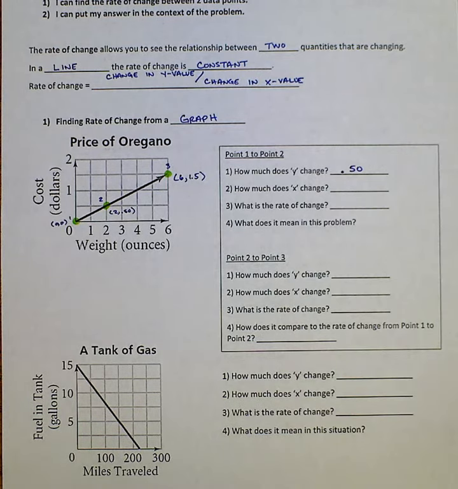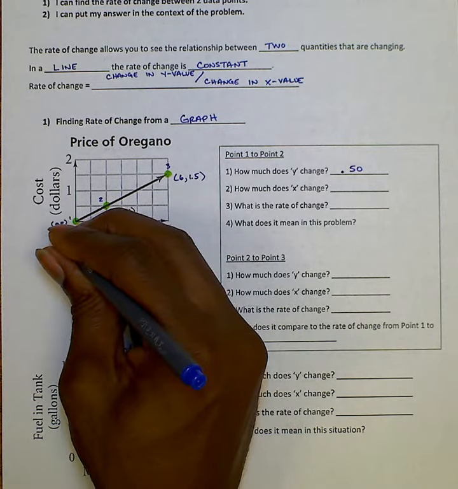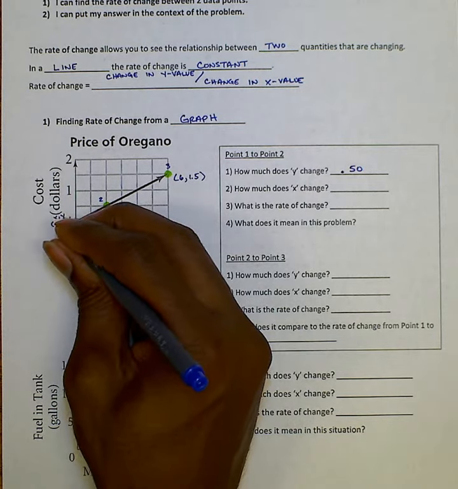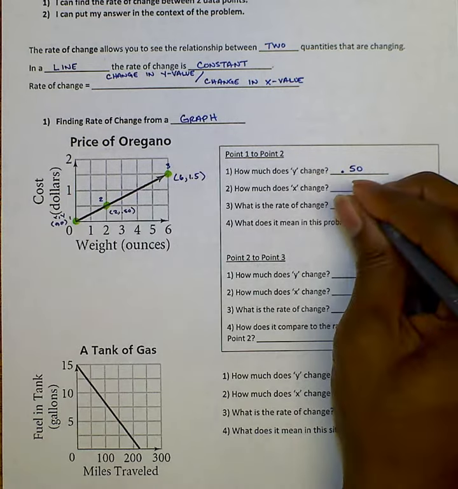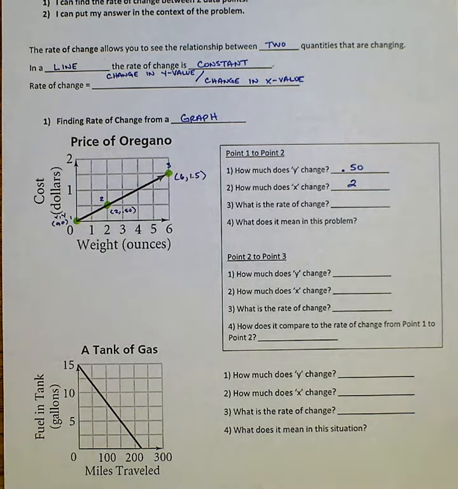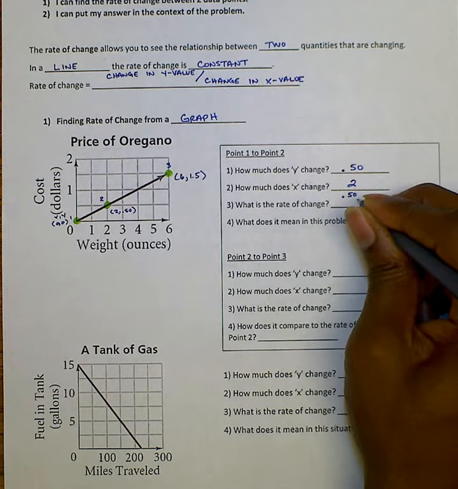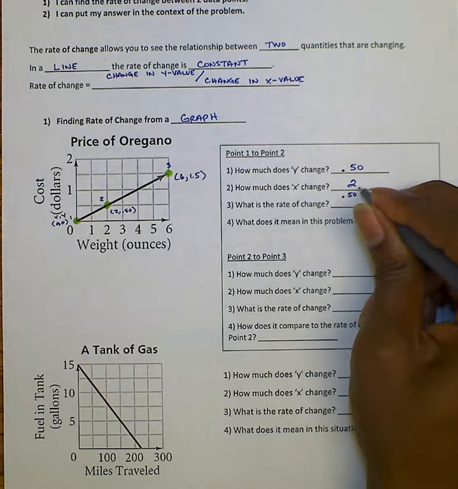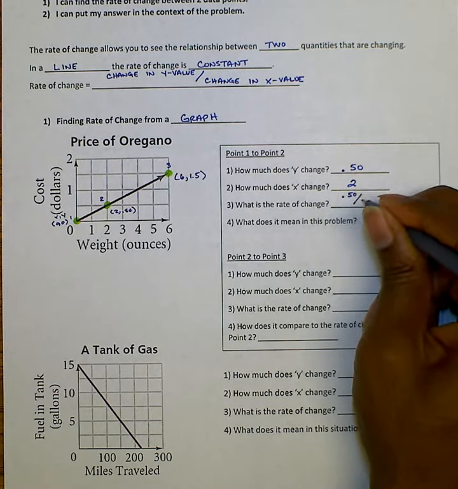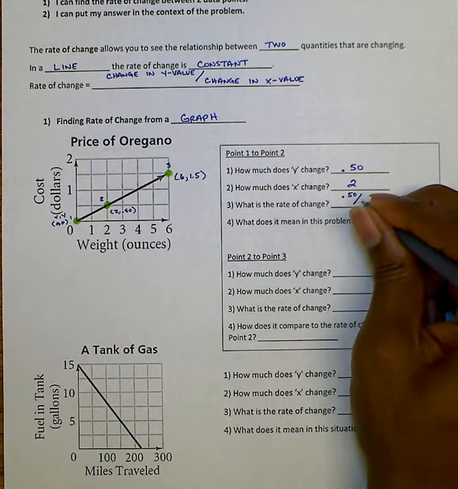How much does the x change? Remember that we go x comma y, so from 0 to 2, it changes 2. It went up 2. What is the rate of change? It's the change in the y value, which we had 50 cents, over the change in the x value, which we have 2.